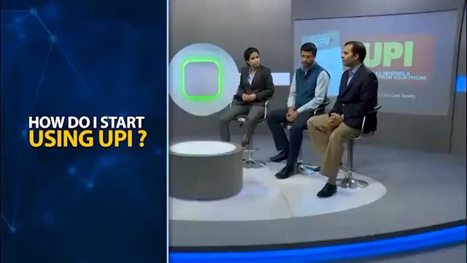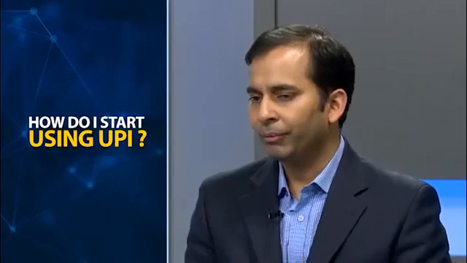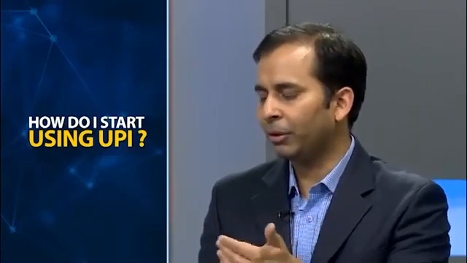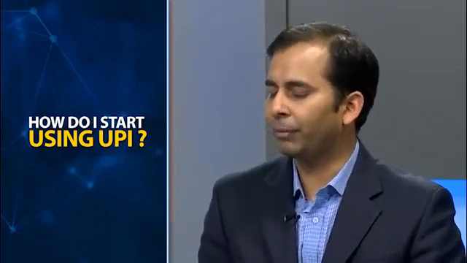Mudit, how do I start using UPI? UPI, or the Unified Payment Interface, is very simple to use for anybody with a bank account and a smartphone enabled with a data connection. The UPI system was designed on three pillars of ease of use, interoperability across banks and accounts, and safety and security. So all you need to do to start using UPI is to download an app. It can be an app from any bank. For the first time, put in your details, your bank account, your bank name and so on. Get registered and get an MPIN which protects your information.